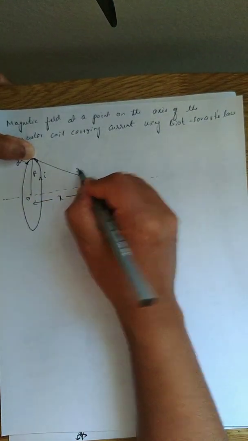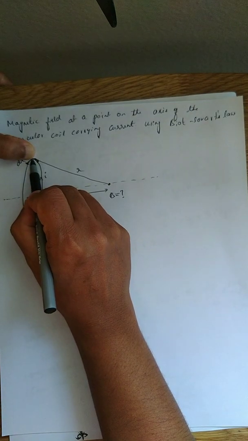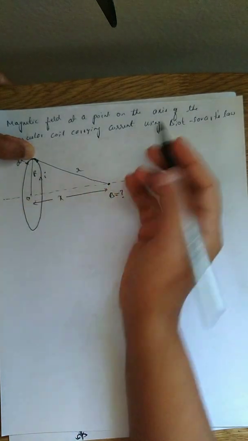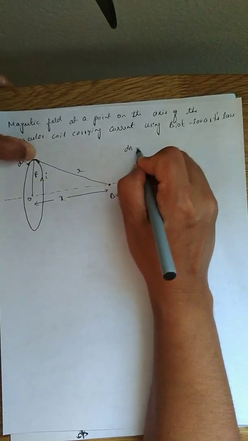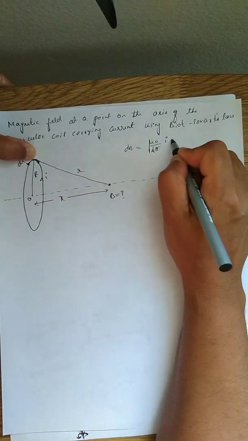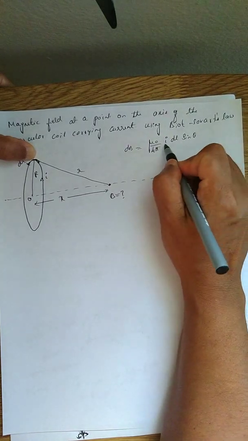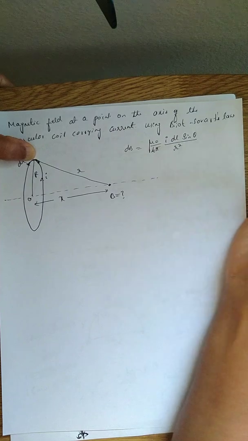So obviously, the angle between the radius vector and the tangent to the current element is 90 degrees. I know my Biot-Savart's law: mu naught by 4 pi, current, length of current element, sine of the angle between the radius vector and the current element, by distance squared.